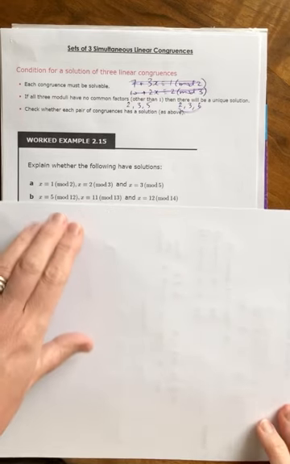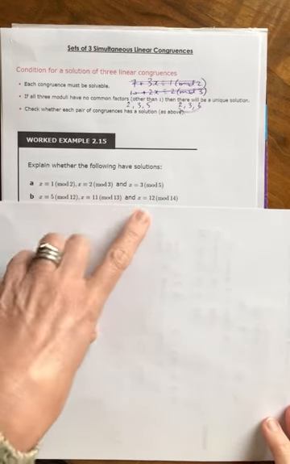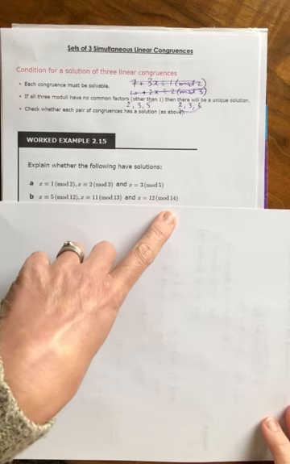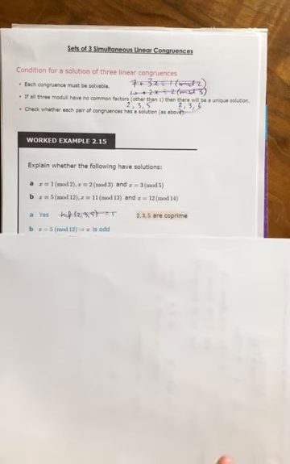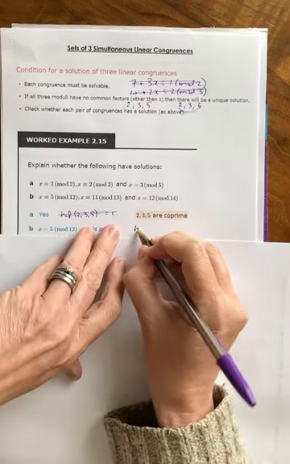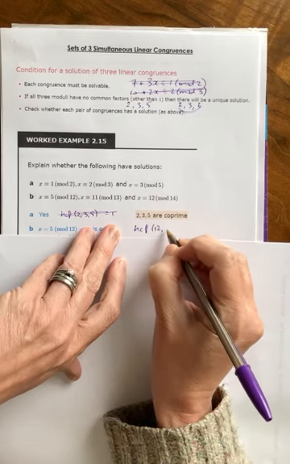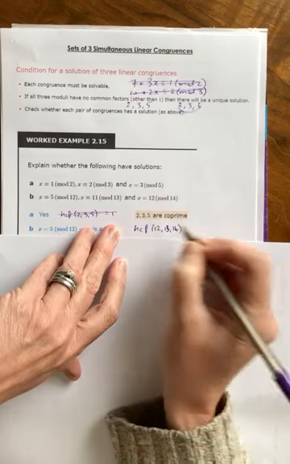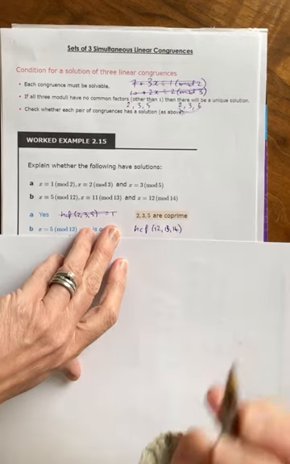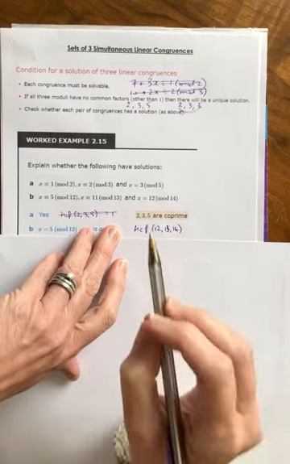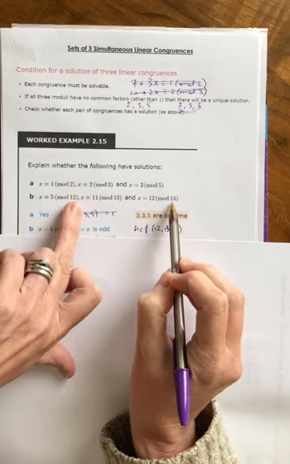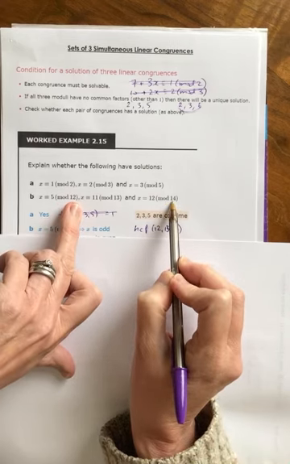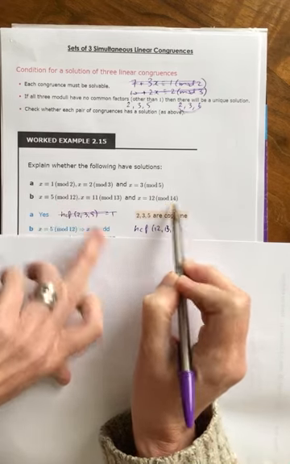If we look at B, we've got 5 mod 12, we've got 11 mod 13, and we've got 12 mod 14. Now, there is no common factor between all of those 3 numbers, so we don't have an HCF there, but of course, we do have a highest common factor of something other than 1 between those 2 there.